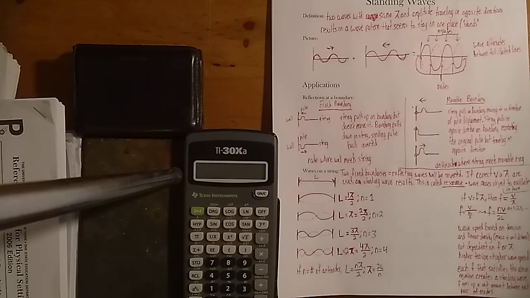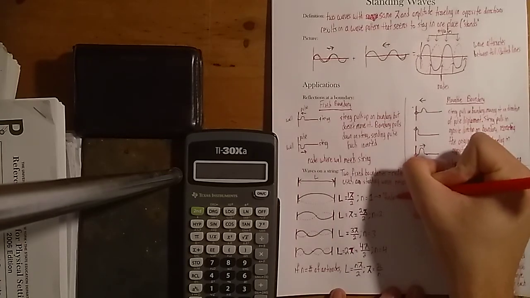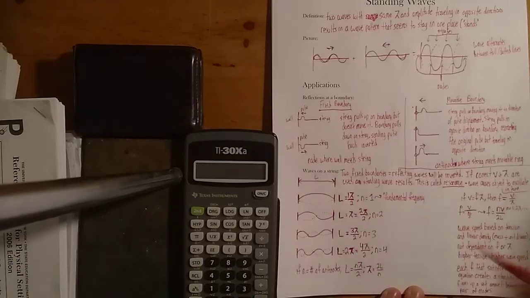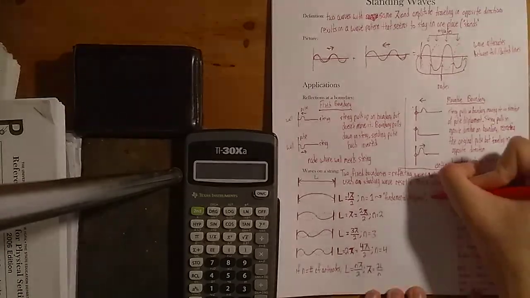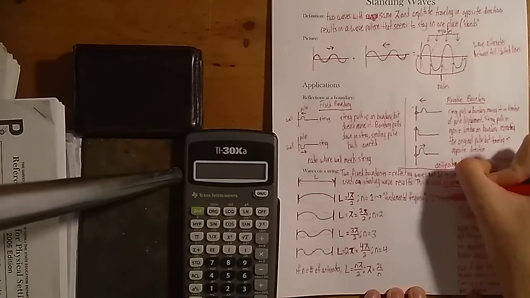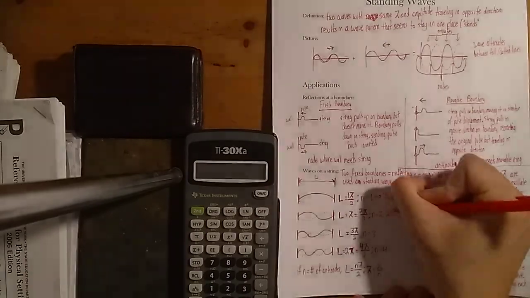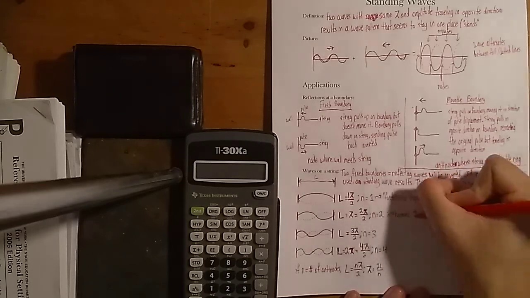Now the last thing I want to write down is that there are other names for these types of oscillations. We don't just refer to them as n equals 1, n equals 2, n equals 3, n equals 4. The n equals 1 is known as, and this is very important, the fundamental frequency. That is known as the fundamental frequency. It's also known as the first harmonic. N equals 2 is the second harmonic, and it's also known as the first overtone.